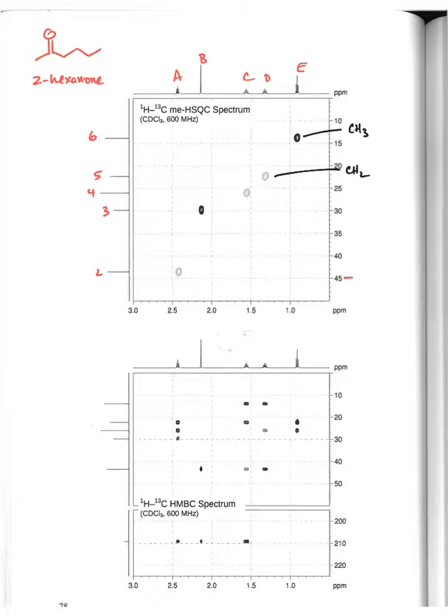And what this spectrum is telling us is the actual assignment of the proton bonded to that direct carbon. So if we're reading this way, we hit peak A, we come down, we see that it's bonded to a CH2 group, and that's carbon 2.